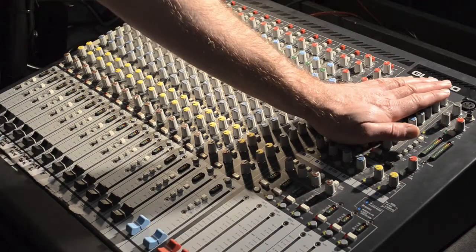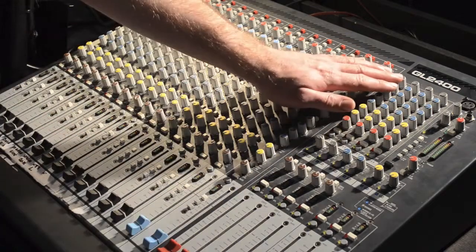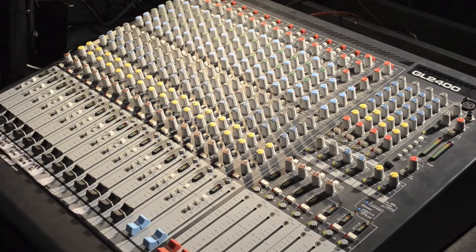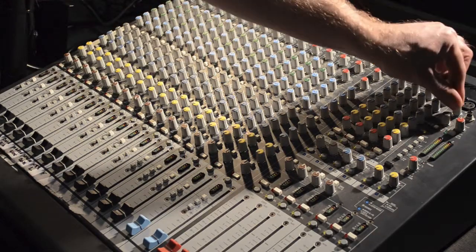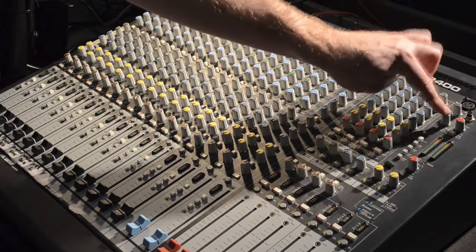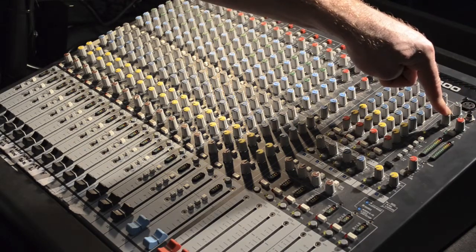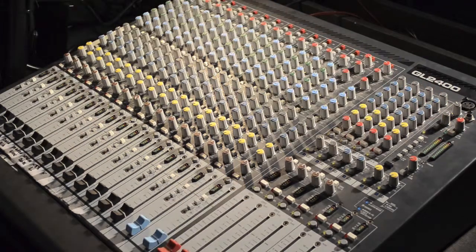There's a matrix on here, which is like a shorthand mixer, so you can send all the groups to a matrix and pass that on to maybe a video camera feed, something like that. There's a talkback mic to save using a channel here, and also there is an oscillator, so you can either put a 1 kilohertz tone through the system or pink noise, which we're going to talk about shortly.